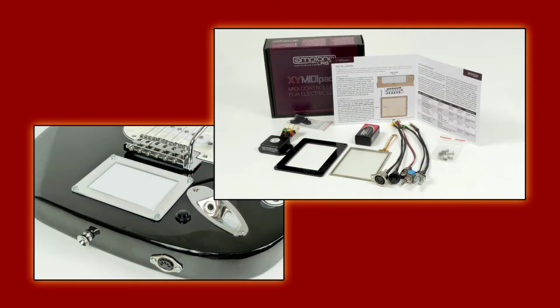If you look at that collection of parts, there's the black rectangle. That's the bezel. And then just to the right of that is the actual XY pad, the resistive pad. And there's a very thin, very delicate ribbon cable that comes down from that.